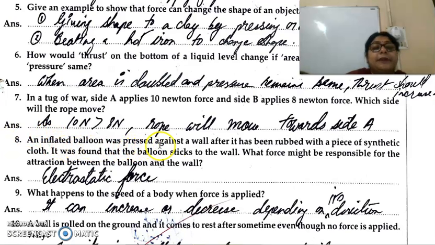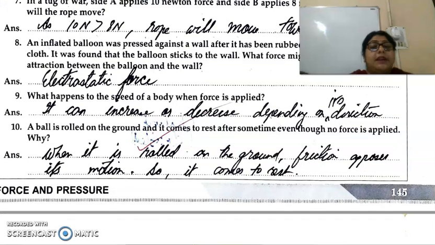An inflated balloon was pressed against a wall after it has been rubbed with a piece of synthetic cloth. It has been found that the balloon sticks to the wall. What force might be responsible for attraction between the balloon and the wall? This is an example of electrostatic force. Then next one you see, what happens to the speed of a body when a force is applied? It can increase or decrease depending on its direction.